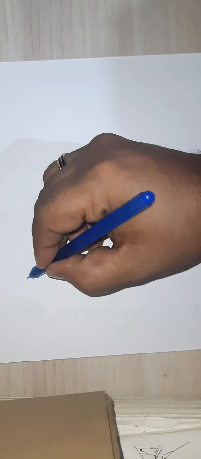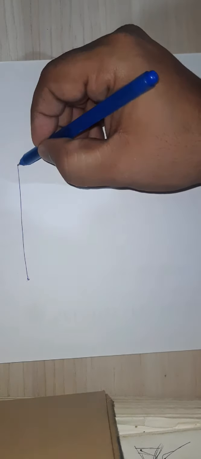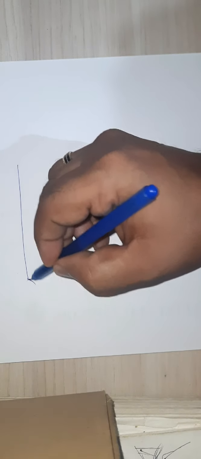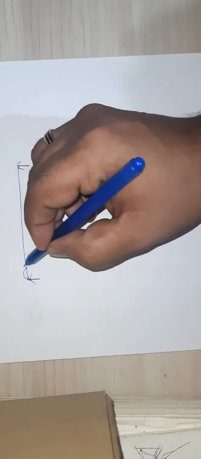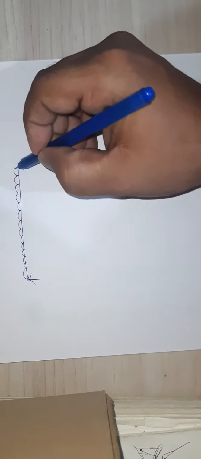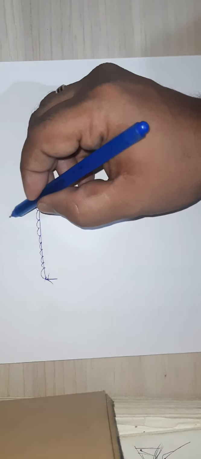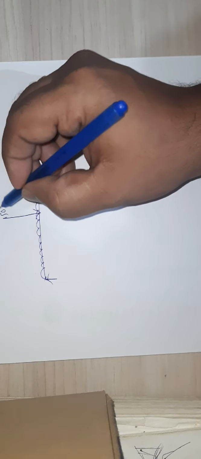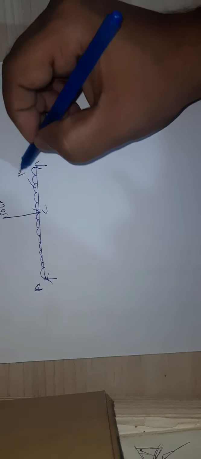Guys, please let us consider another example. Consider a simply supported beam subjected to a UDL, and also subjected to a point load of 50 kilonewton at exactly the center. This is point A and this is point B. The UDL is 10 kilonewton per meter.